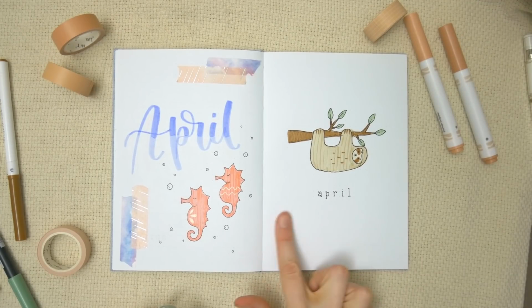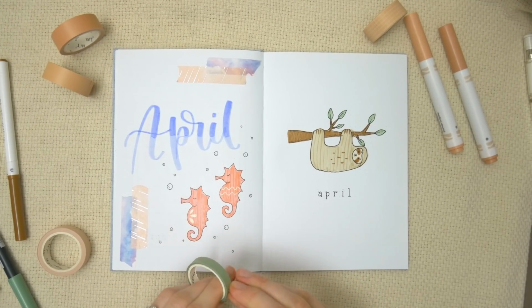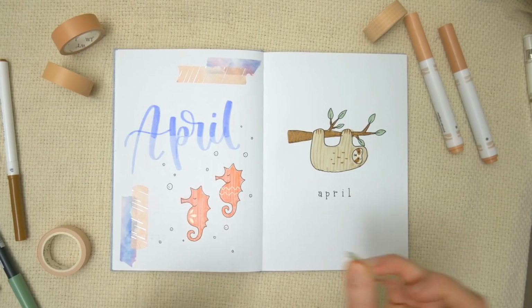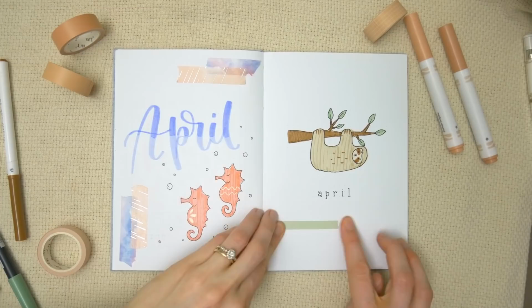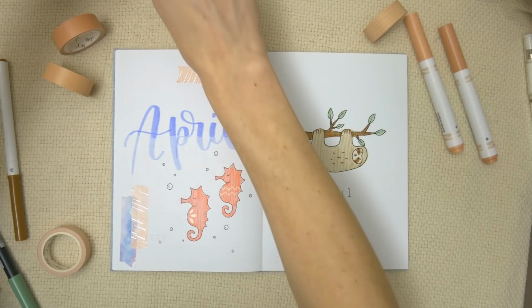Just for the fun of it, I'm gonna add a tiny bit of washi tape down in the corner. But again, you don't need to do this. You can switch it up if you wanna cut this into a Dutch door. I think that would be a really neat idea.